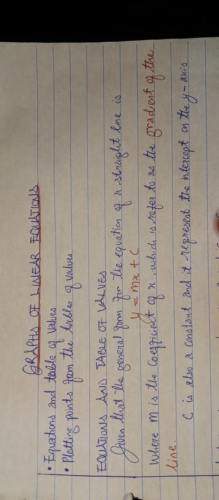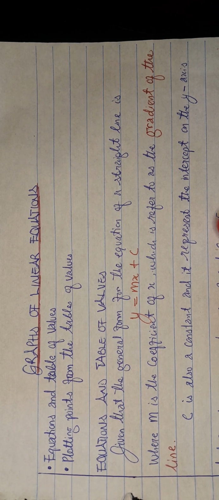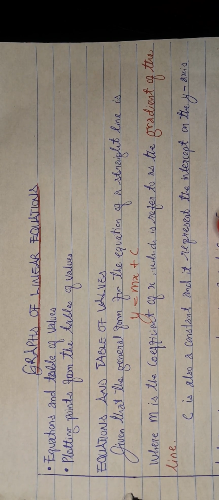For every graph, there are tables, and that's because on every graph we have various axes. We have the y-axis, we have the x-axis. For this level, we'll just be talking about those two axes.